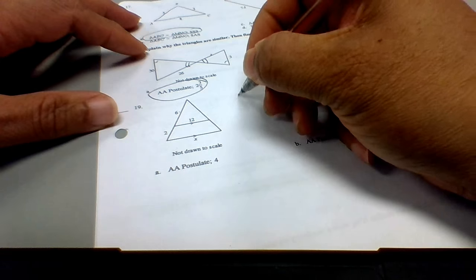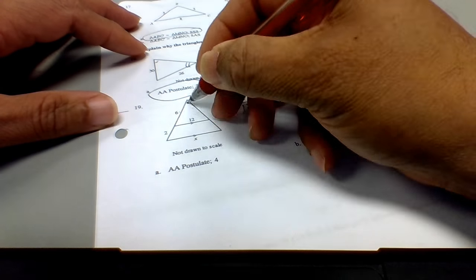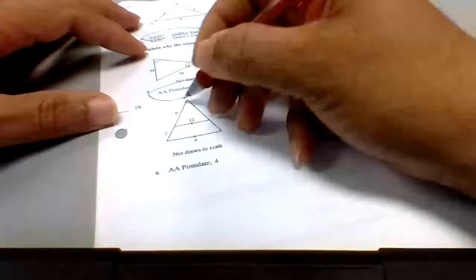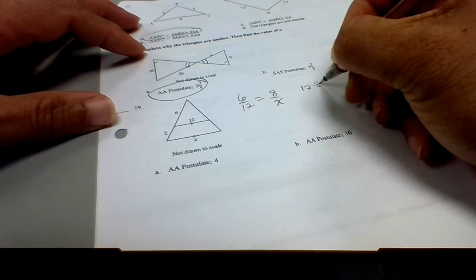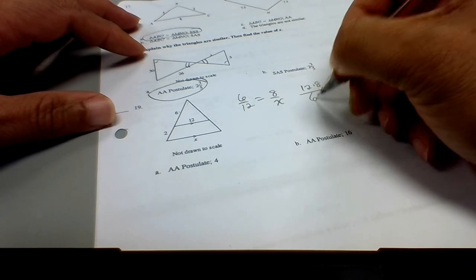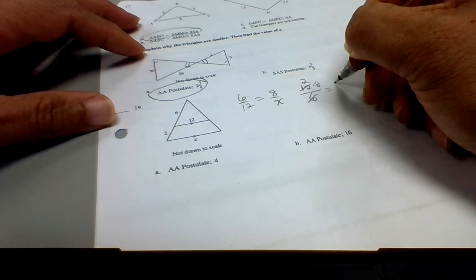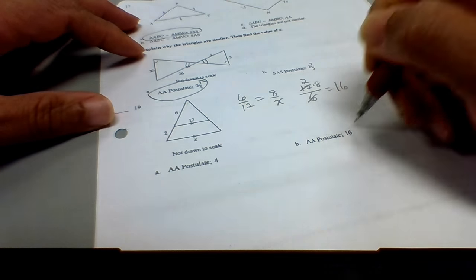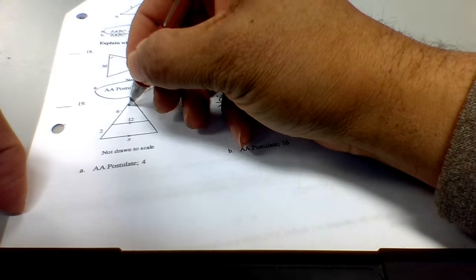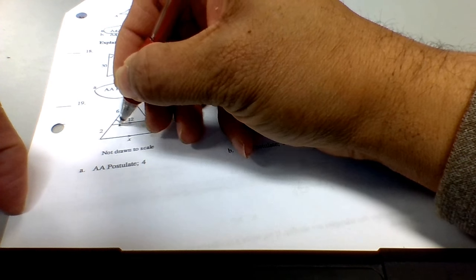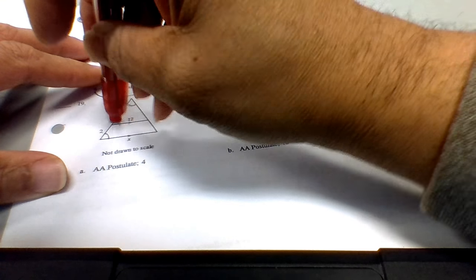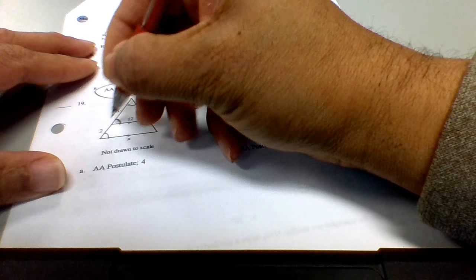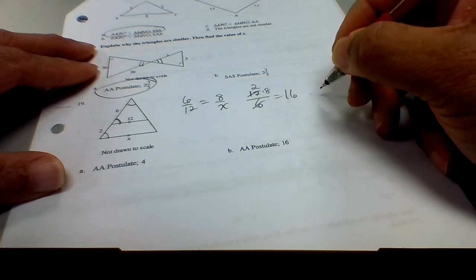6 is to 12. 6 is to 12 as the whole line here, because I'm looking at the big triangle. 8 is to X. Cross multiply 12 times 8 and divide it by 6. 6 goes into 12 two times, so my answer is 16. So the AA postulate, because you have this angle is equal to the same thing, and you also have corresponding angles here. Okay, this angle is equal to that one because you have parallel lines. So the AA postulate, and the answer is 16.